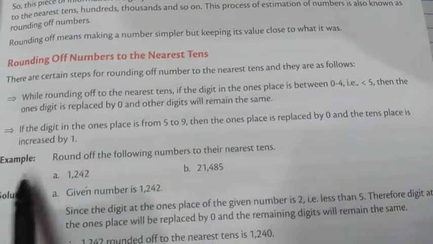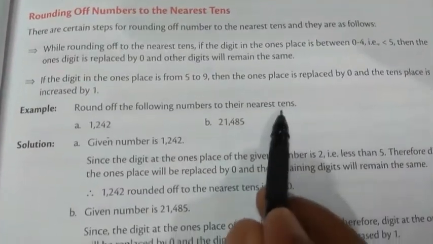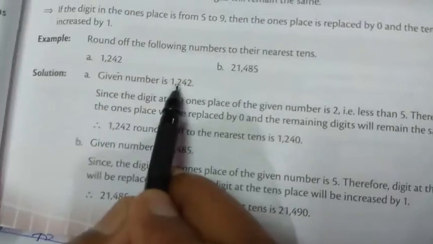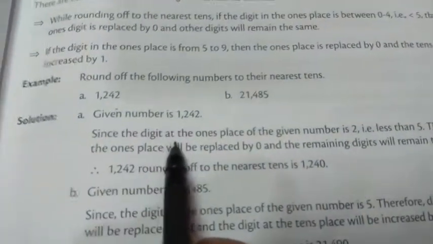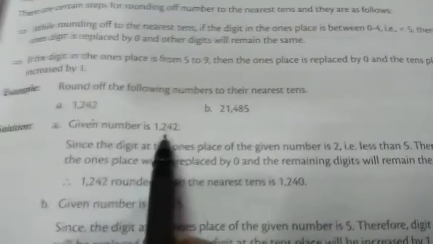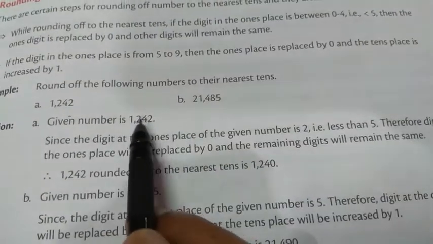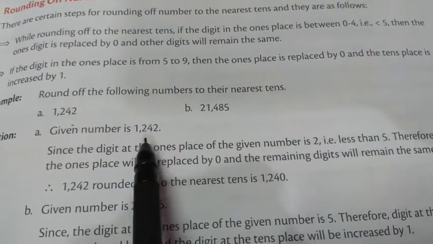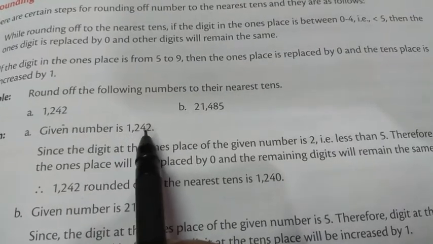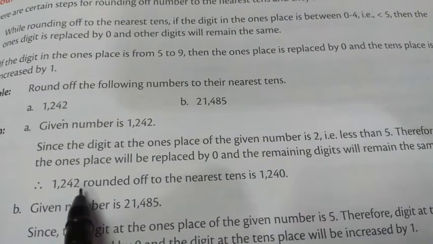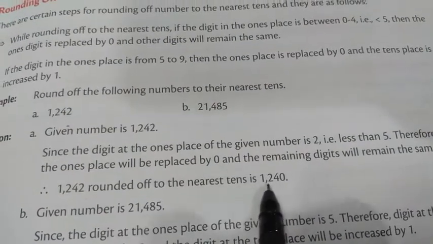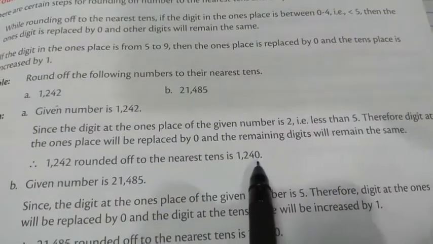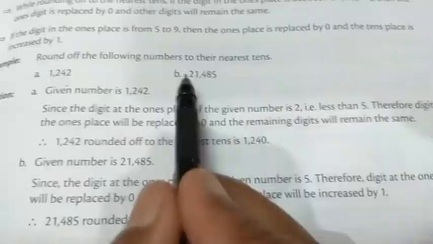For example, see here. Number 1, round off the following numbers to the nearest tens. Question is 1242. So given number is 1242. Since the digit at the ones place of the given number is 2, which is less than 5, therefore, digit at the ones place will be replaced by 0 and the remaining digits will remain the same. Therefore, 1242 rounded off to the nearest 10 is 1240. Answer is 1240.